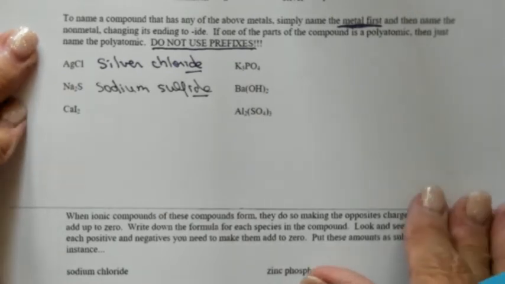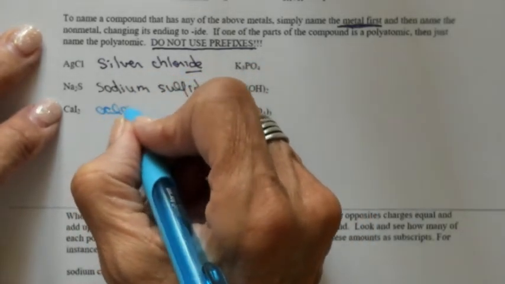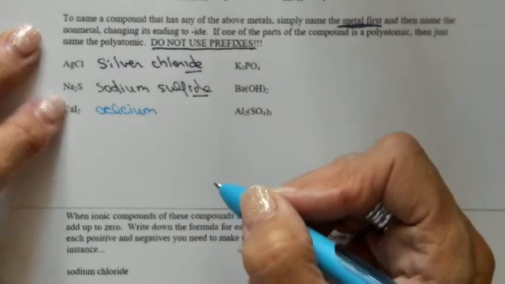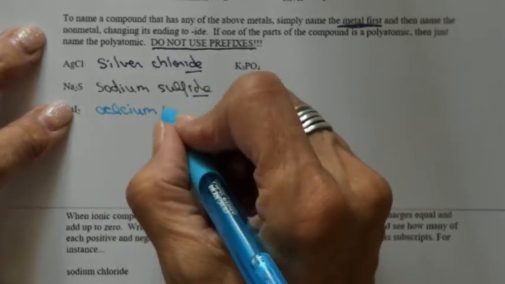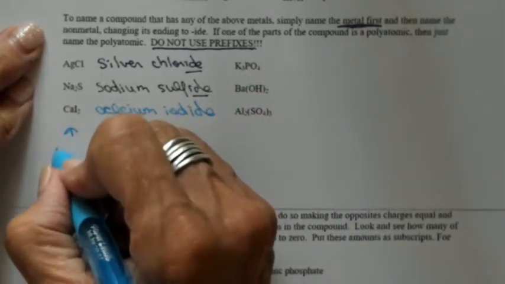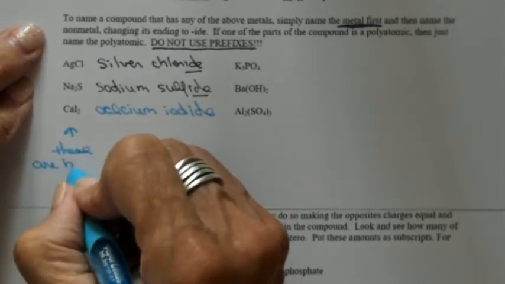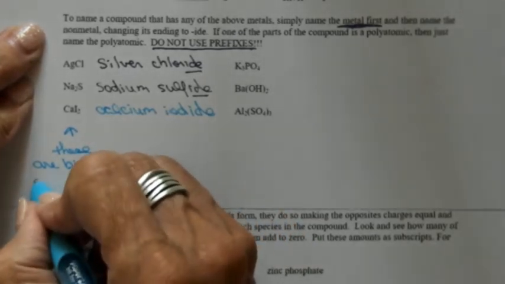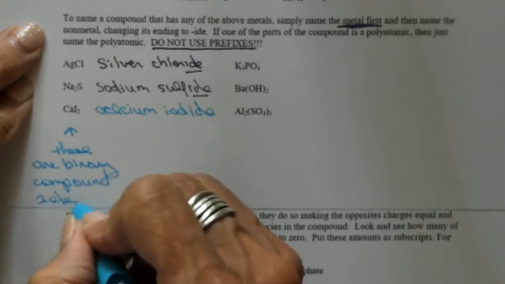Last compound here, I have Ca. Ca is calcium. When I cover up the calcium, I see I. I is the anion. It is a negative charged element, and it's iodine. Change the ending to iodide. These are binary compounds. Two elements.